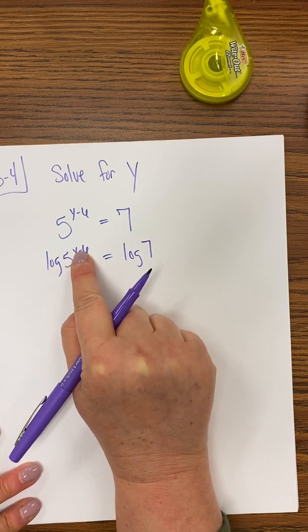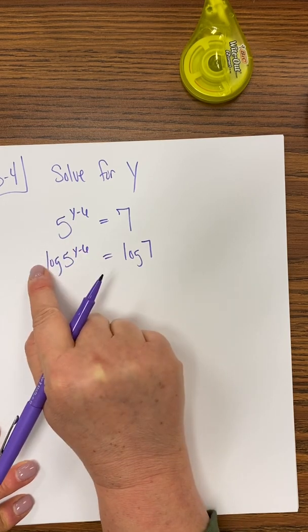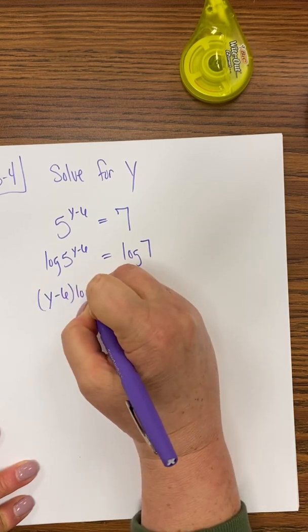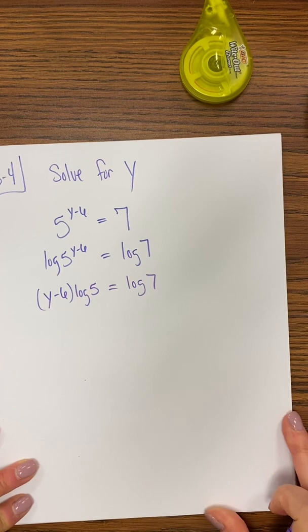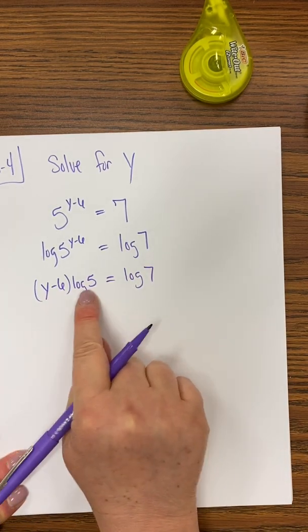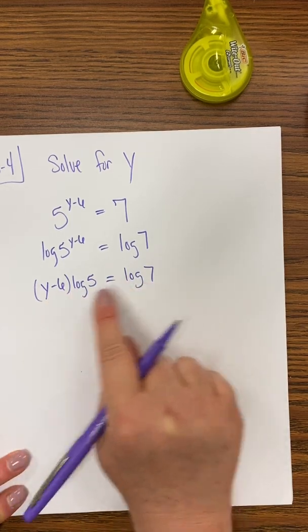So we have an exponent here. Remember that power rule property? You can move that to the front, so that changes to that. Then think of these two. These two are factors. They're multiplied to each other, so we can move either one of them to the other side by dividing.